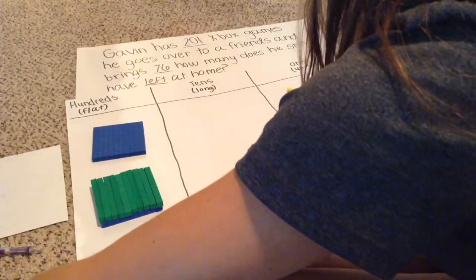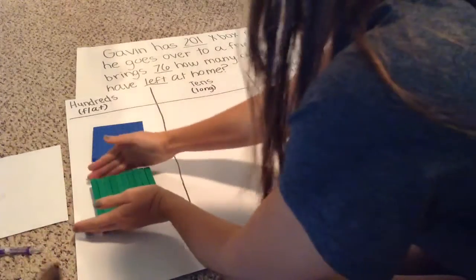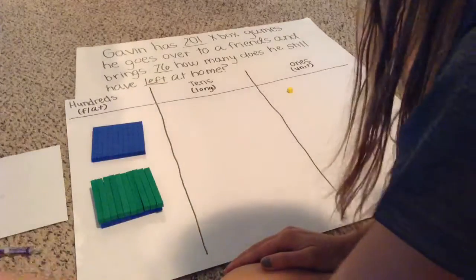Okay, so right here we see 10 longs is equal to 1 flat because it's 10 longs and we are in base 10.